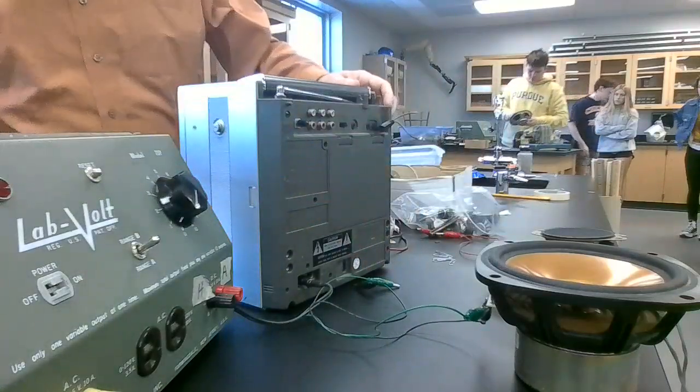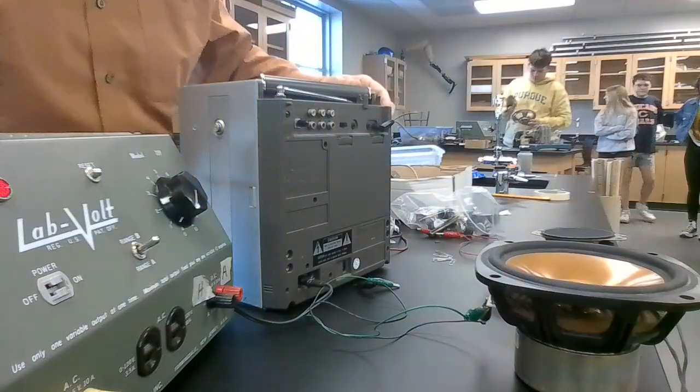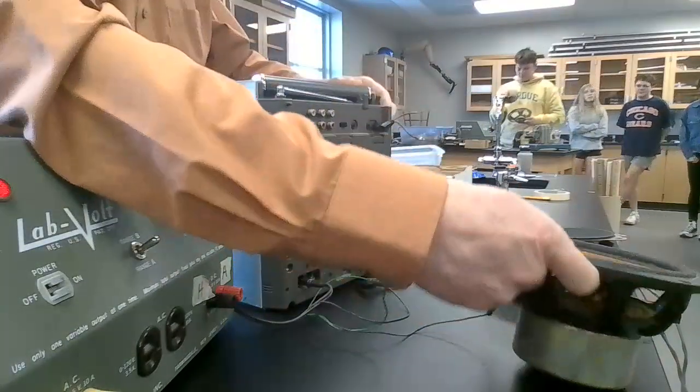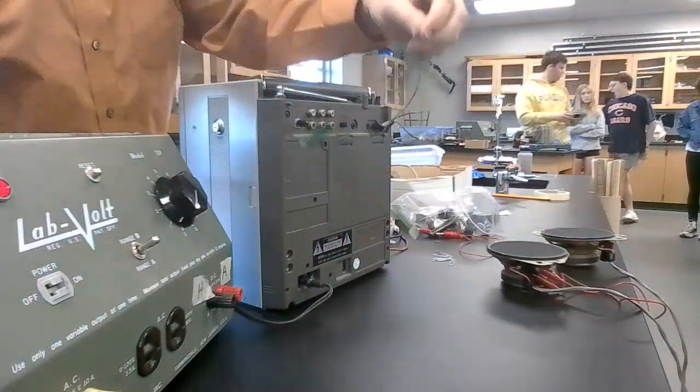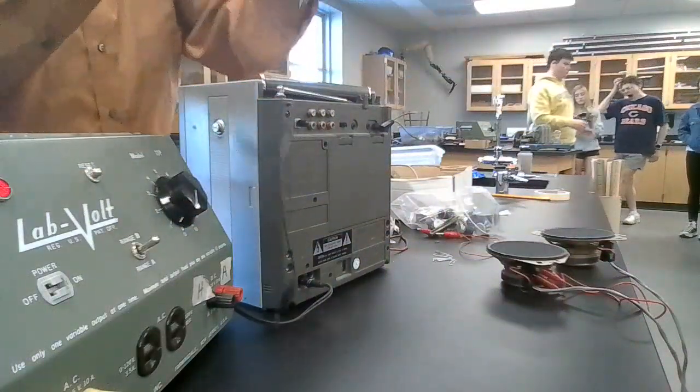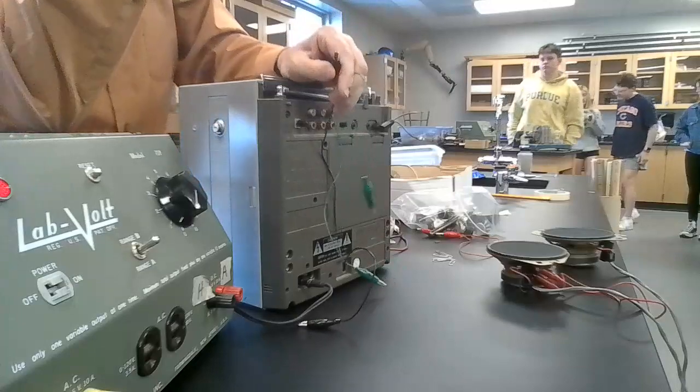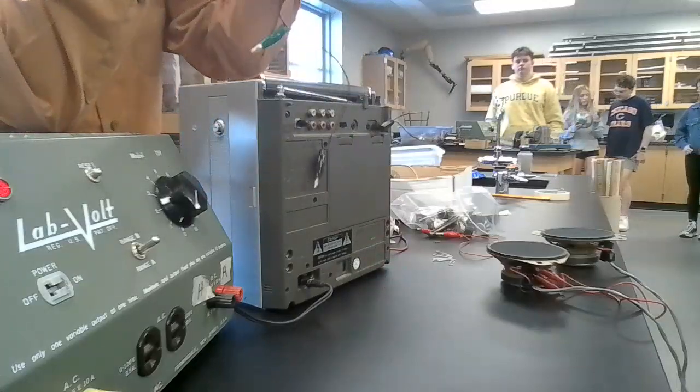All right, so what I have here is just a regular speaker. Okay, on a speaker, you've got two electrical connections here.